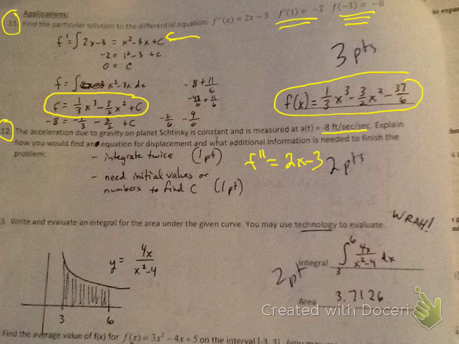Number 3, write an integral for the area under the curve. You may use technology. Write an integral means they give you the function. The definition of area is a definite integral of the function from the starting to the ending point. So you find it, use your calculator, function int. You could do it by hand if you wanted to, but when they tell you use a calculator, use it, saves time.